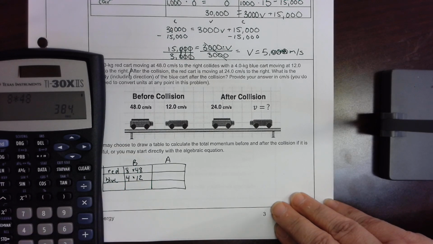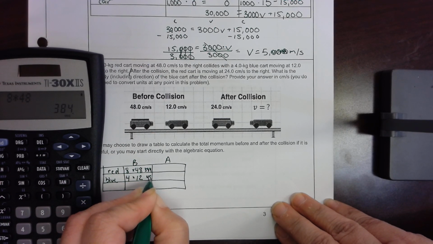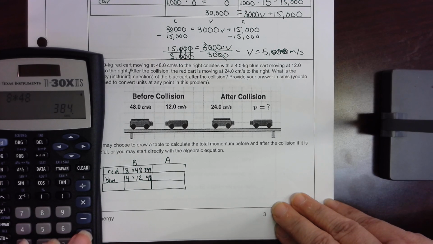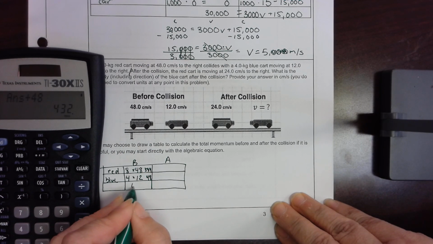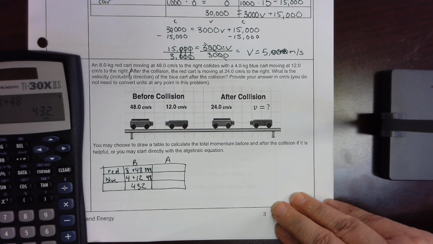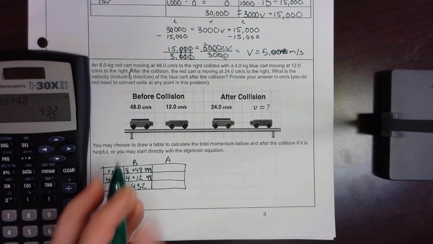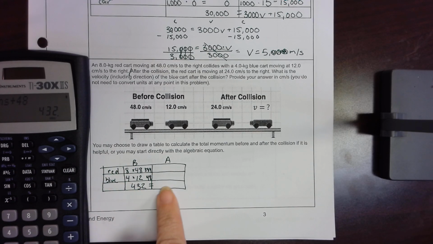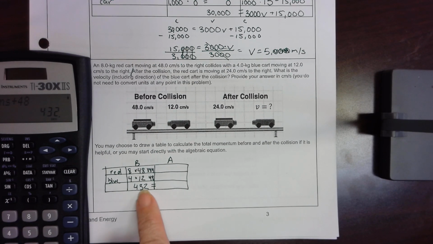Plus 4 times 12. Oops, we're going to go 304 plus 48, which is 432. Our total momentum of both objects before the collision is 432. That's also going to be 432 after, so whatever we get here is going to be equal to this.